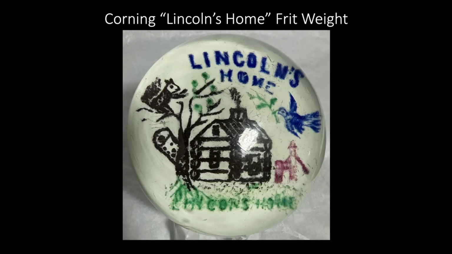I believe that's meant to be Lincoln there on the right side with a stovepipe hat. This is a log cabin. He might be chopping logs for it.